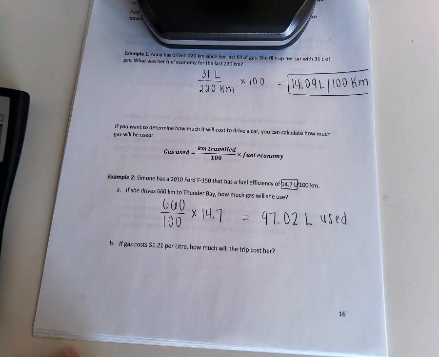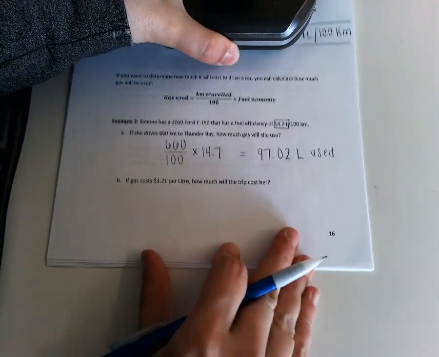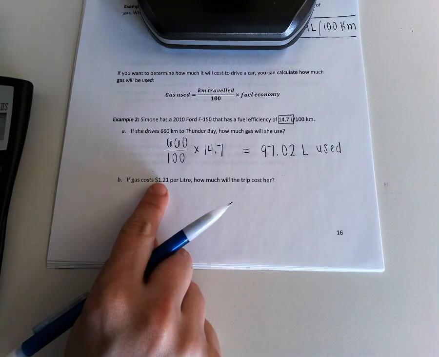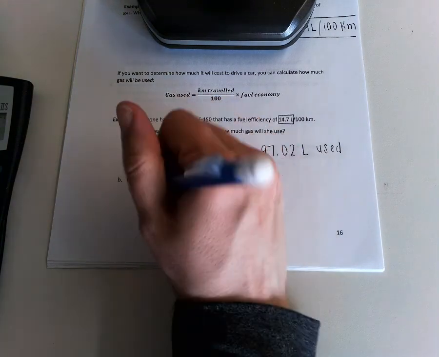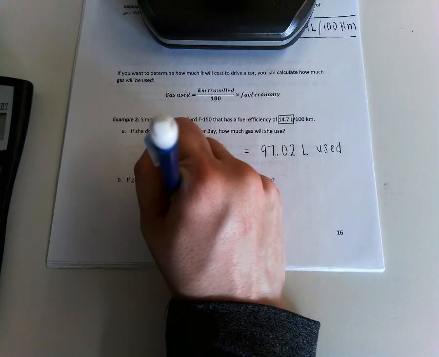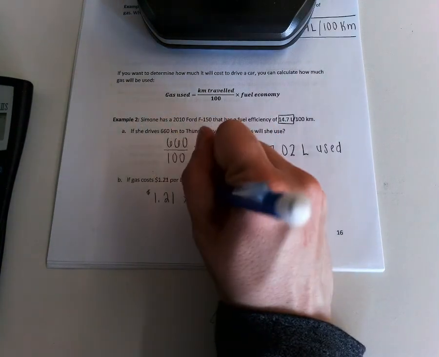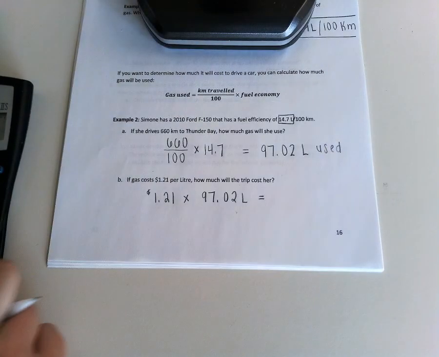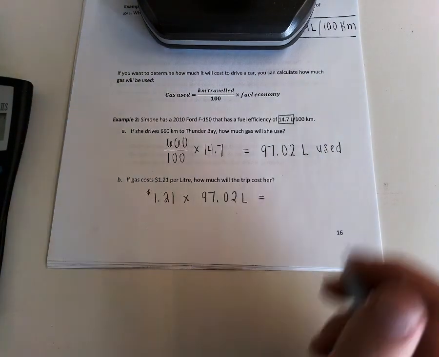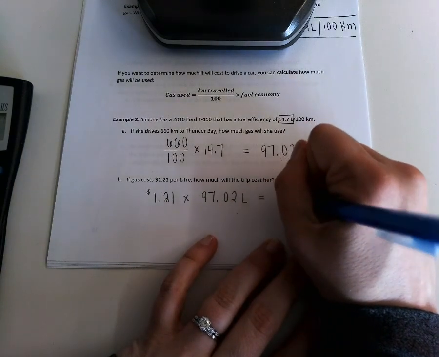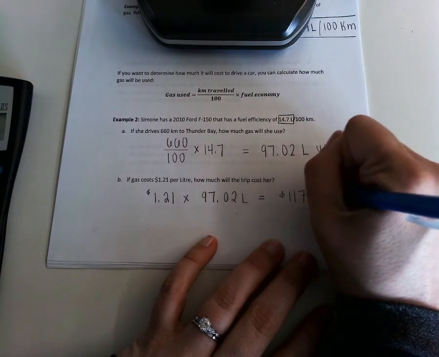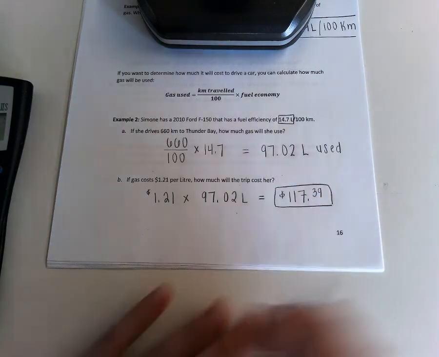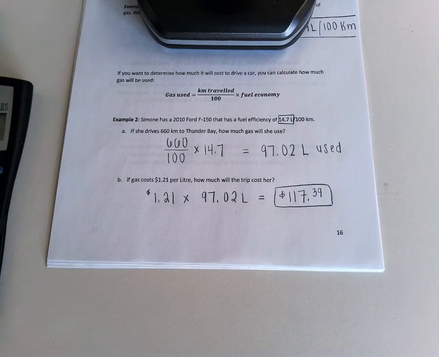Now, if we want to calculate how much the trip will cost her, we just need to multiply this number of liters times the price per liter. So gas costs $1.21 per liter, and she needs 97.02 liters. So it will cost her $117.39 to make that trip and pay for the gas.